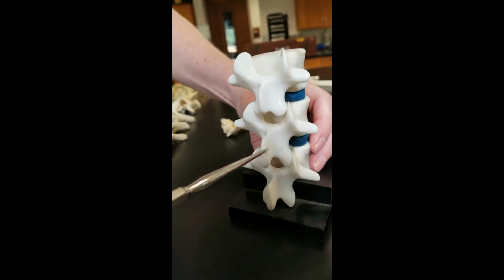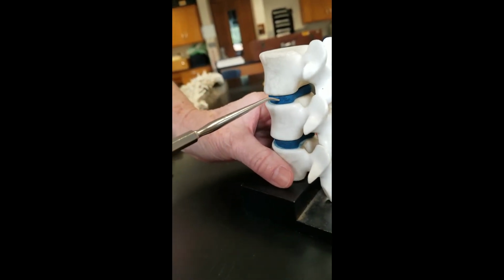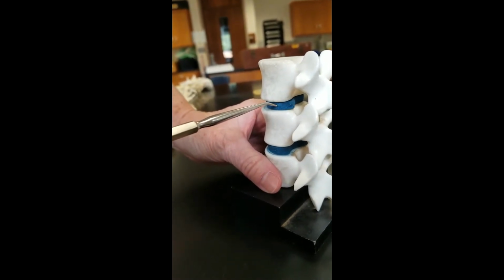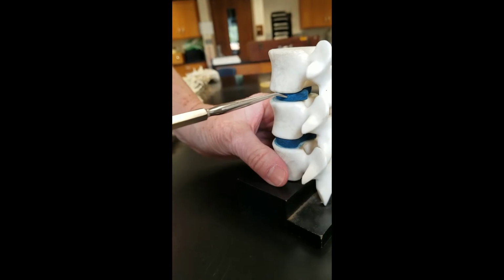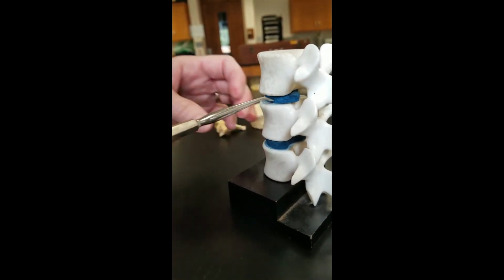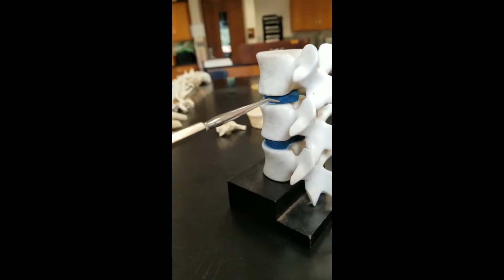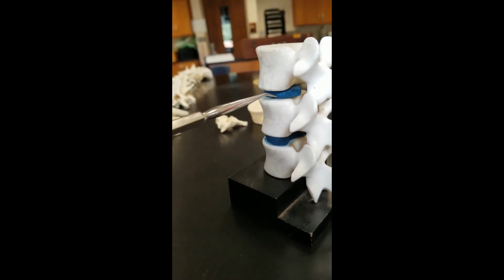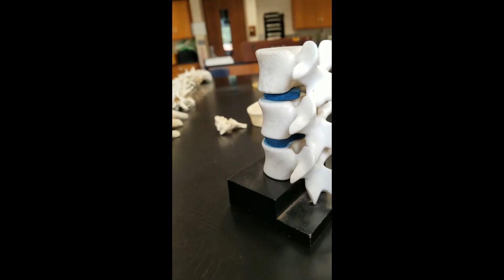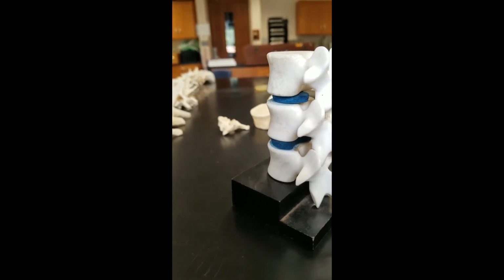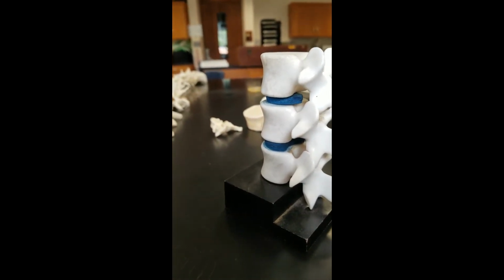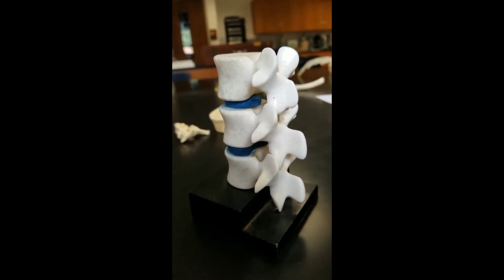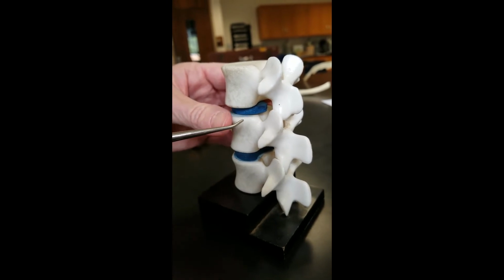Now what would happen, let's say if you had a disc, represented by blue here, you could have a disc bulge, you could have a disc actually herniate. So a disc is composed of a couple of different things. There's an annulus fibrosus, which is the ring around it, and then in the middle there's a softer part called the nucleus pulposus. Well, in actual disc herniation, the nucleus pulposus herniates through that ring, that outer ring.